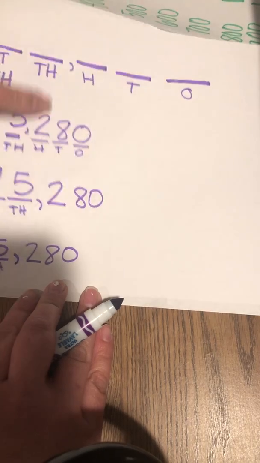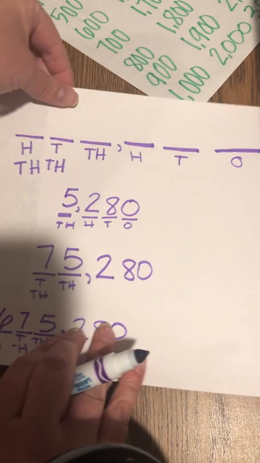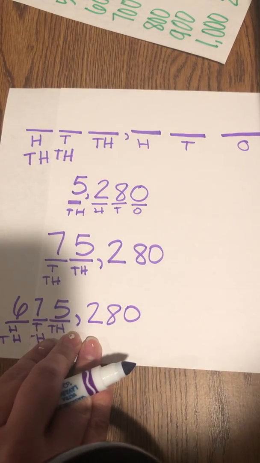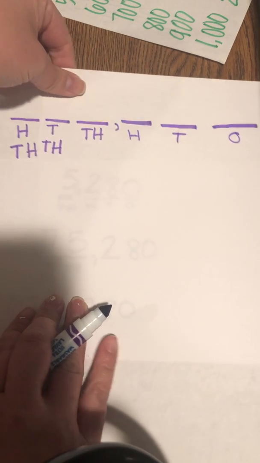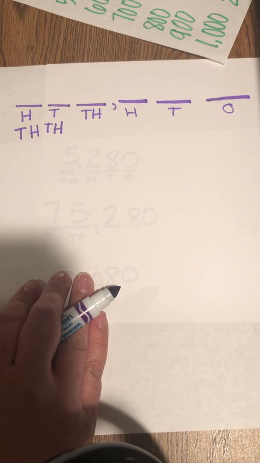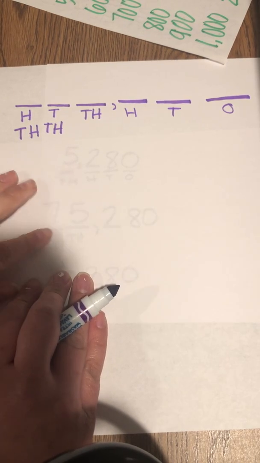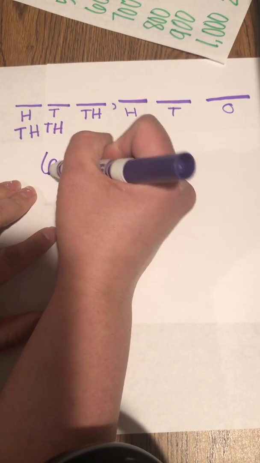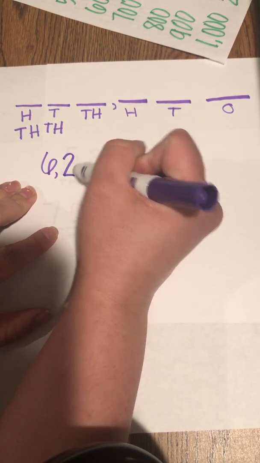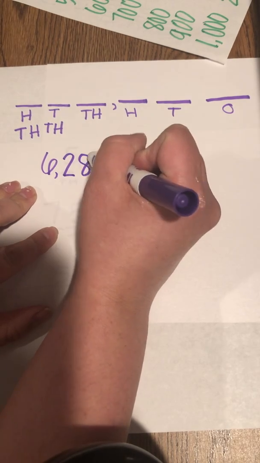Okay, so if I were to have, I don't necessarily want to lose my key up here for you guys, so let me get creative again. We always have to be what, guys? What's that word? Flexible. We're going to be flexible here. Okay, so $6,288.